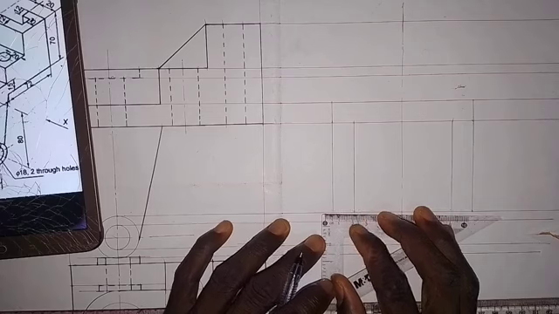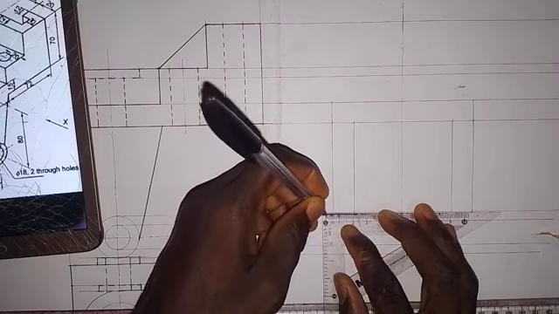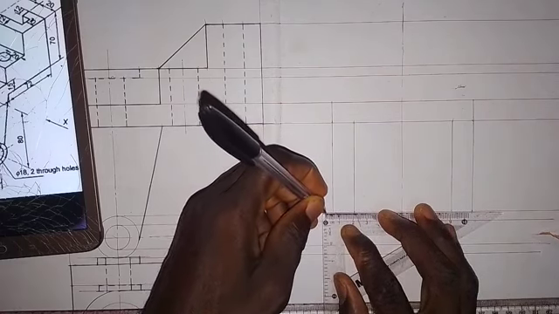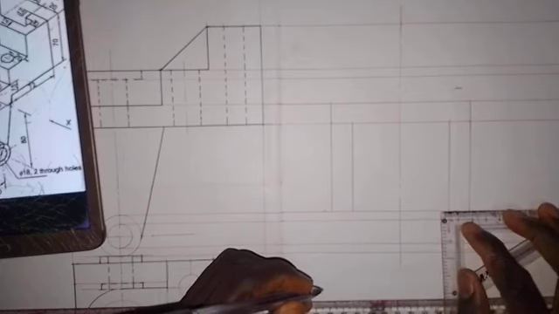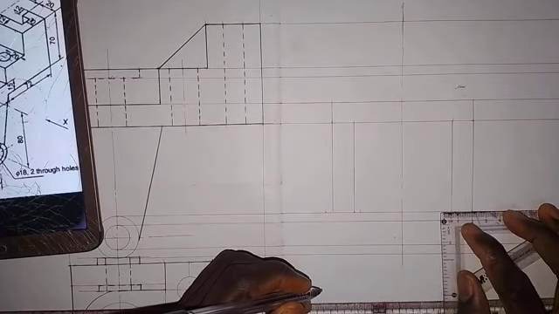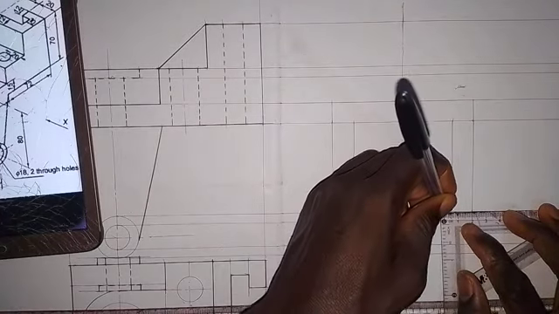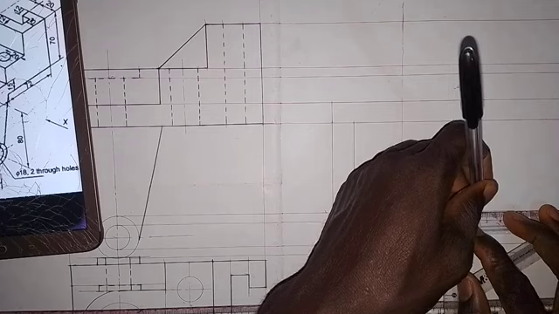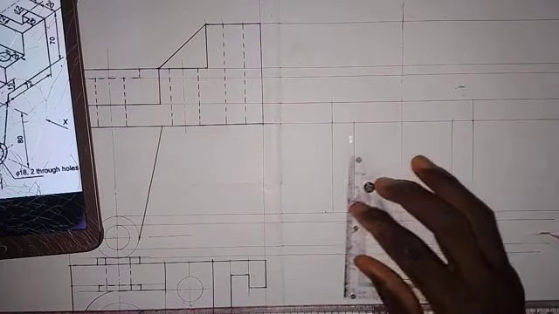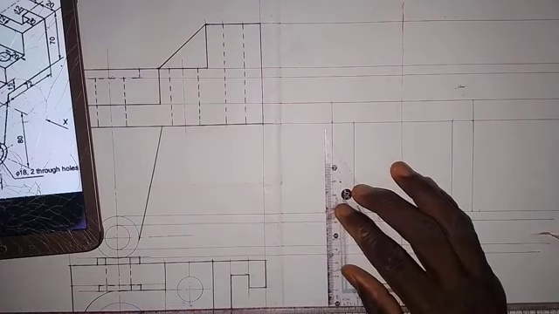So we take 5 millimeters from this point to this side. Okay, then we take 5 to this side. Okay, so coming to this side, we do the same thing from this point. So we take 5 millimeters to this side, and we also take 5 millimeters to this side. So this is going to be drawn as a thick line from here down.